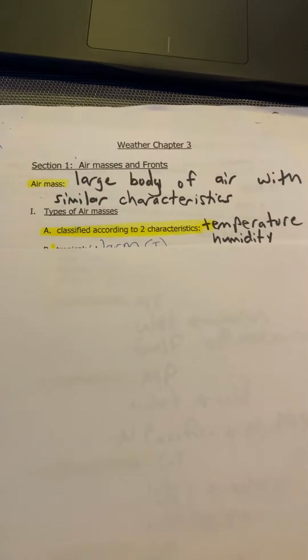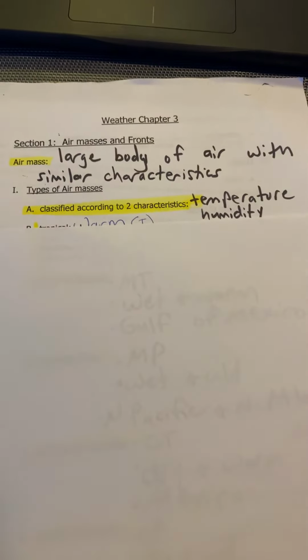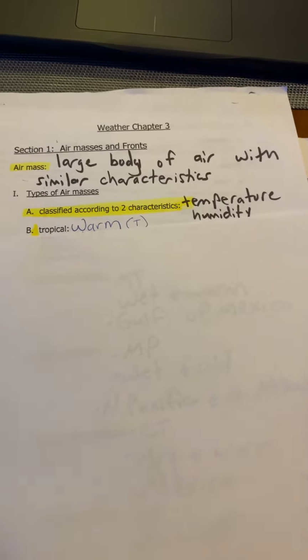Okay, so they are classified according to temperature and humidity. So they're either warm or cold, and they're either dry or they bring moisture. These are the 4 words that we use to describe the 4 types of air masses.